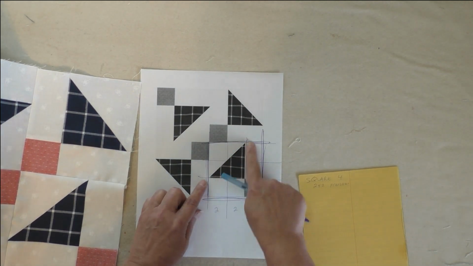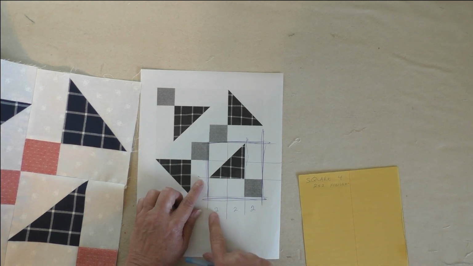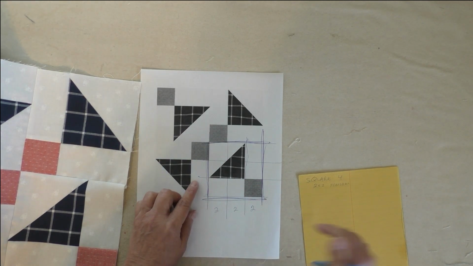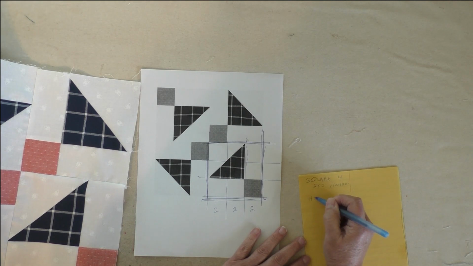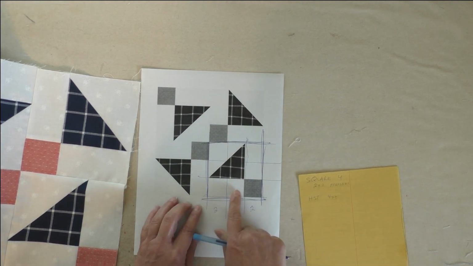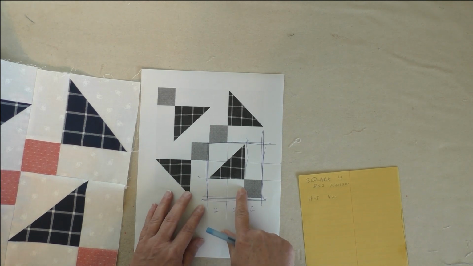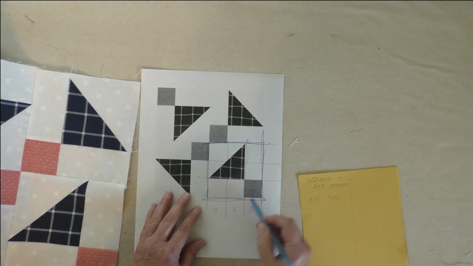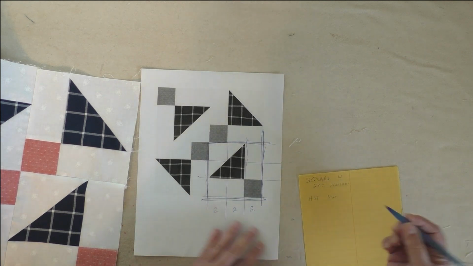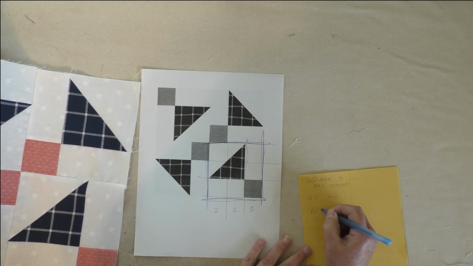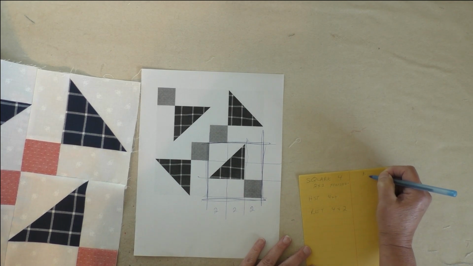And then we have our half square triangle unit that's going to finish at 4 by 4. So I call that HST. It's 4 by 4. And then these two pieces here are rectangles, and they're 4 inches by 2 inches. So we put a rectangle, 4 by 2. And these are all finished sizes.